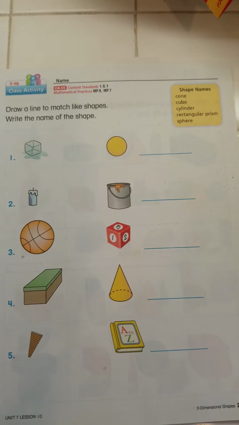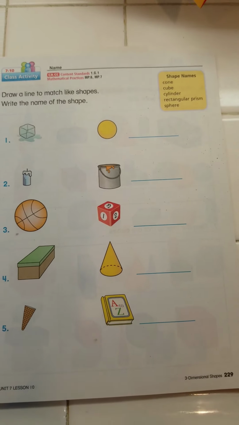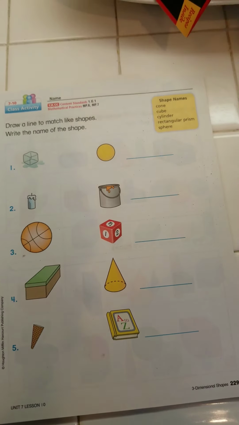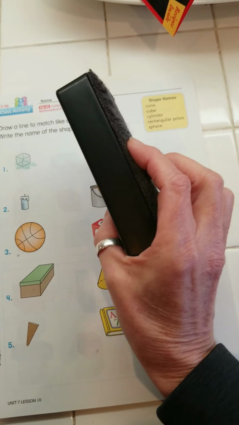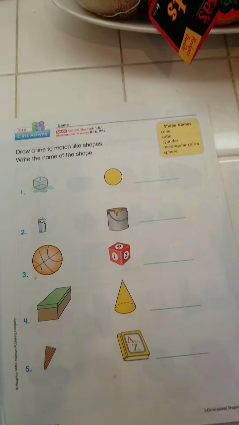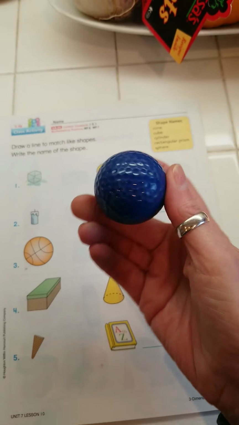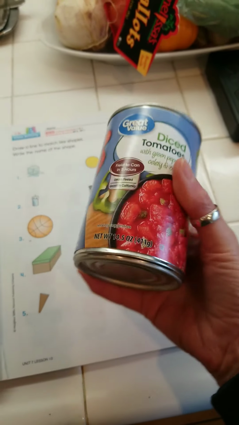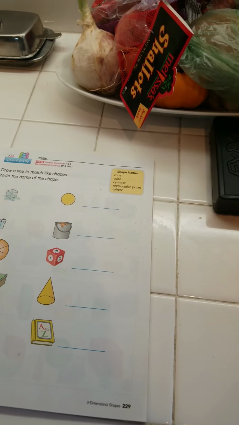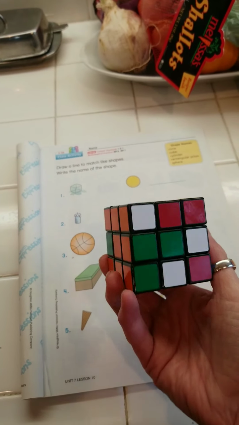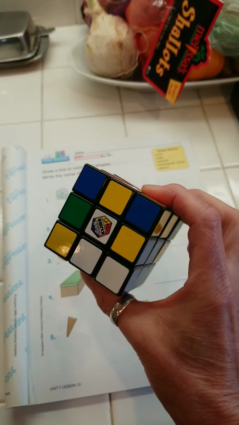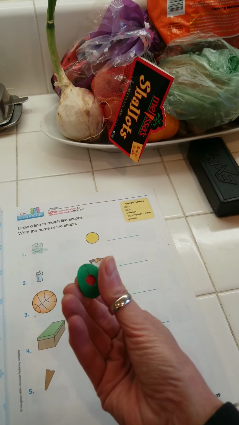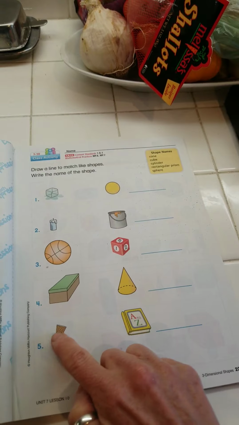These are called 3D or three-dimensional shapes because you can pick them up and hold them and turn them around. The thing about three-dimensional shapes is they have faces. The faces are the flat sides that you can see. A rectangular prism has a face that looks like a rectangle. A sphere looks like a ball. A cylinder has faces that look like a circle and then a curved side. A cube has 6 faces that are all equal, the same size, and they look like a square, of course. And then our cone has a flat face on the bottom and a point on the top, like this cone and like that cone.